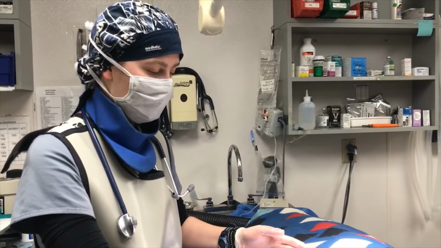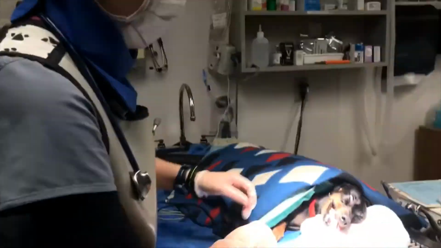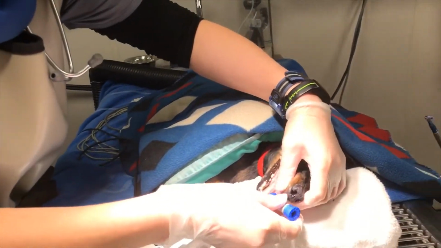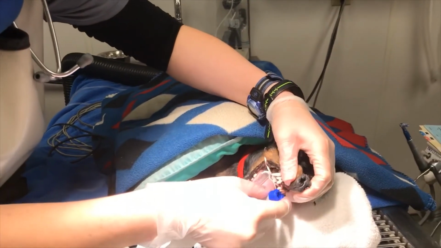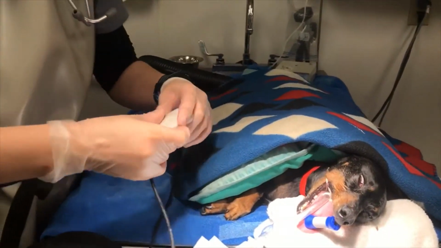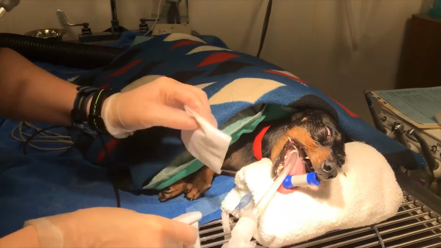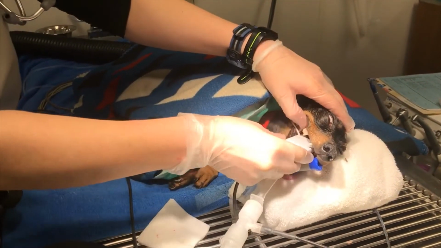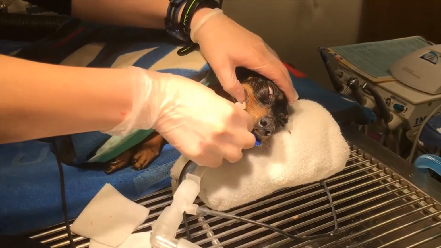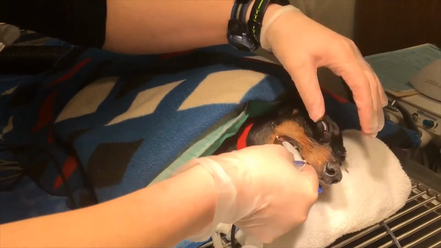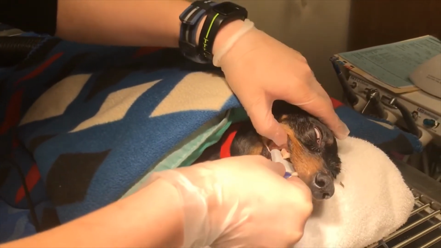We are going to X-ray Gemma's teeth. An important thing to note is you want to have a mouth gag to keep the mouth open, as you don't want them biting down on the plate should they start to get a little bit light. That just helps protect the very expensive plate. For this one, we'll do a bisecting angle for the upper right arcade.